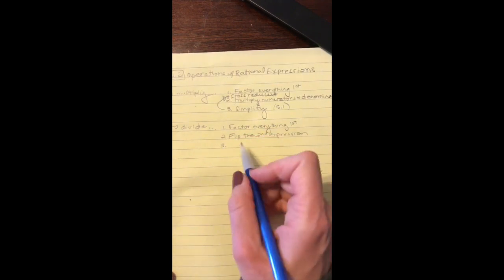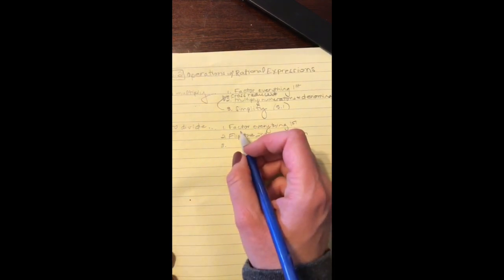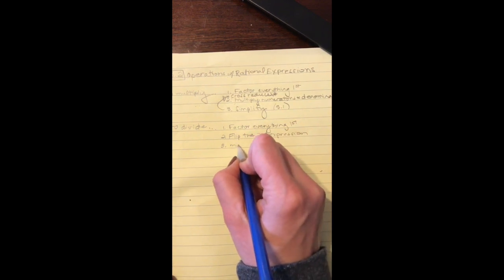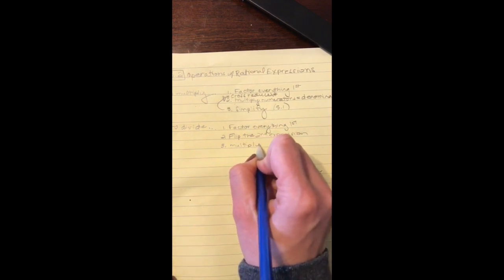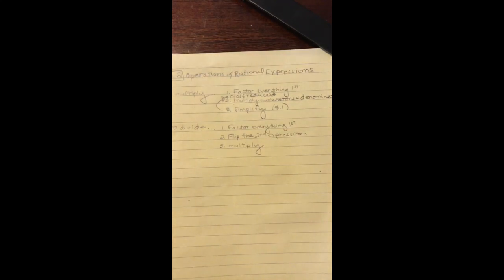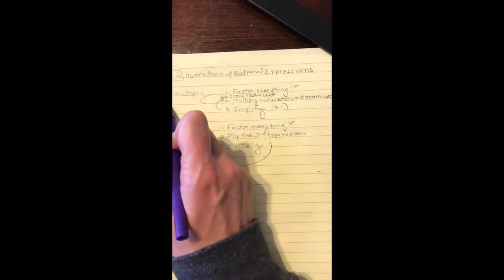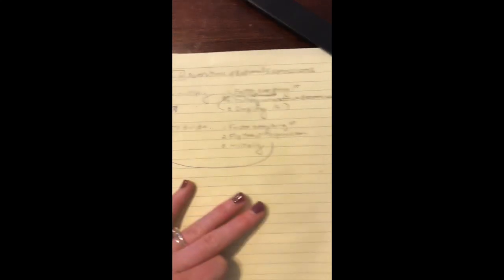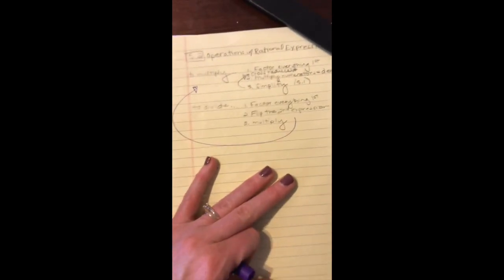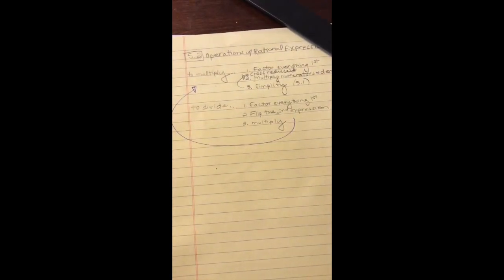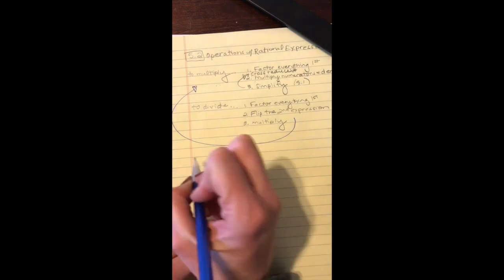Keep the first one the same, change to multiply, and flip. And so the third step is multiply. And refer back to here if you need extra guidance on that part. So let's take a look at a few examples.